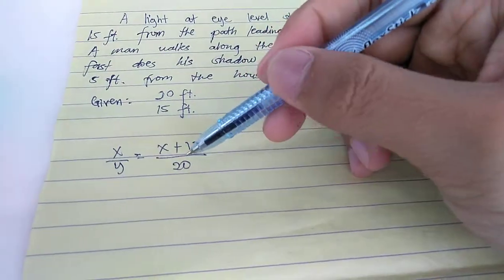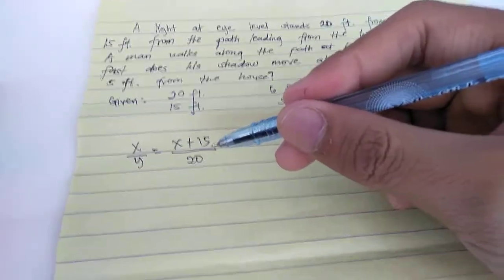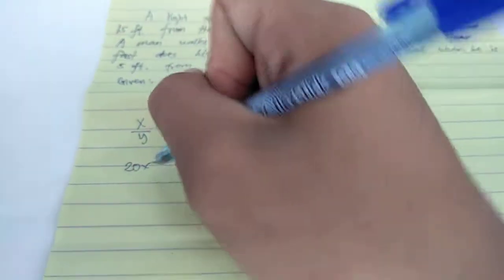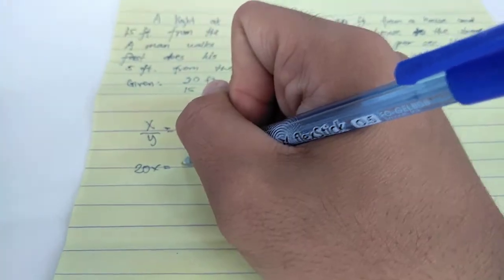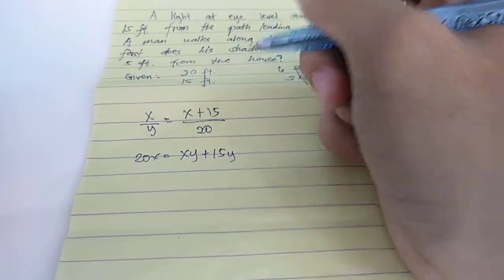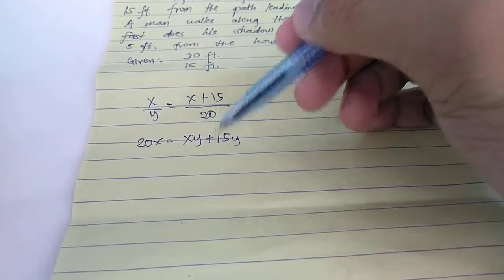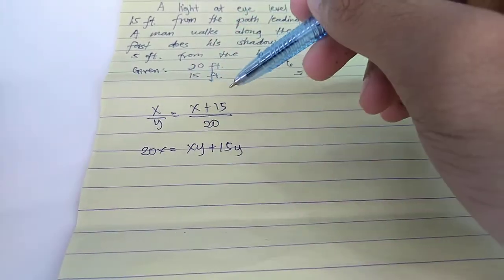So that is the first one. What I did is cross multiply, so it becomes, so that is now the initial equation, since we cross multiply them.